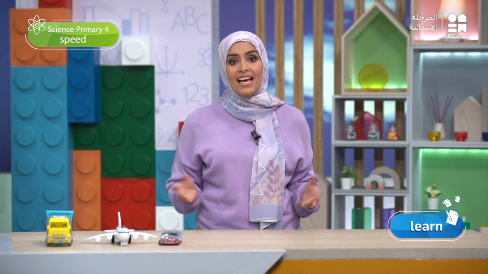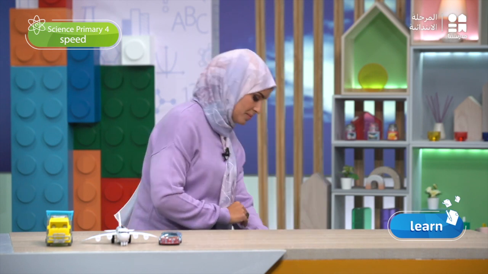So, what do we mean by the term speed in science? And how can we identify examples around us of objects moving at different speeds? And how can we make comparison between these moving objects? Activity number 4 will help us answer this question, and we will use the analysis skills to analyze like a scientist.